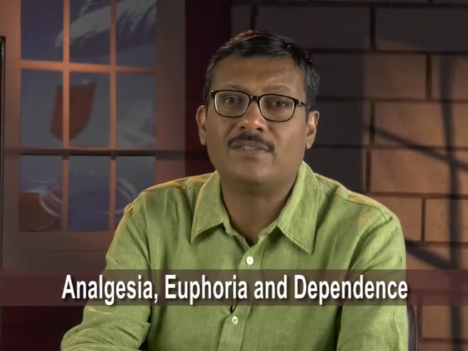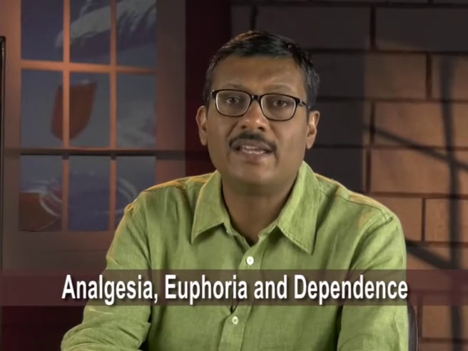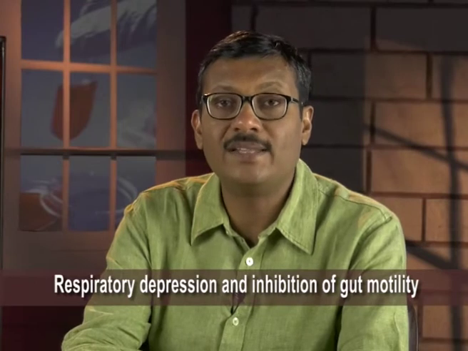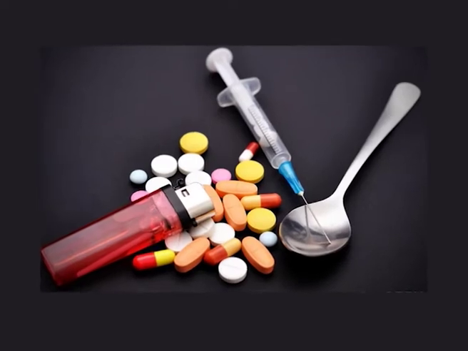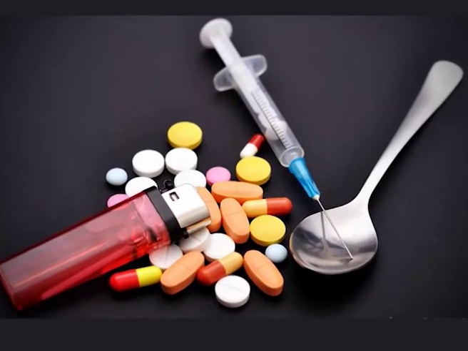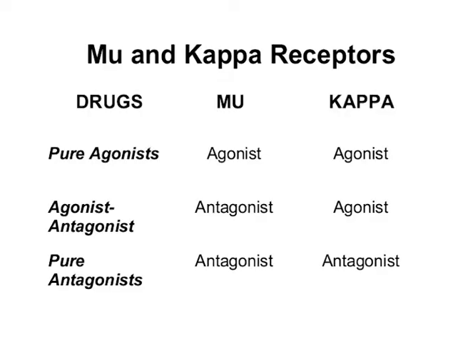The mu receptors are important and two subtypes are recognized. The mu1 receptors are associated with analgesia, euphoria and dependence, whereas mu2 receptors are associated with respiratory depression and inhibition of gut motility. Similarly, the opioid antagonists naloxone and naltrexone show a high sensitivity for mu receptors. Kappa receptors are responsible for analgesia at the level of the spinal cord.